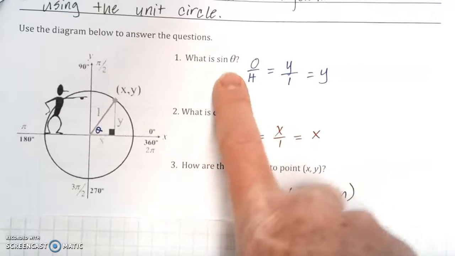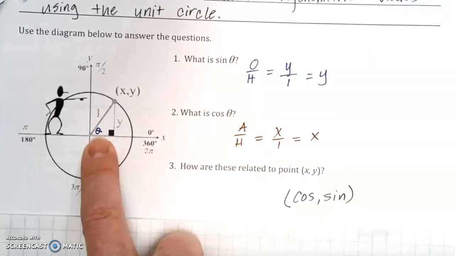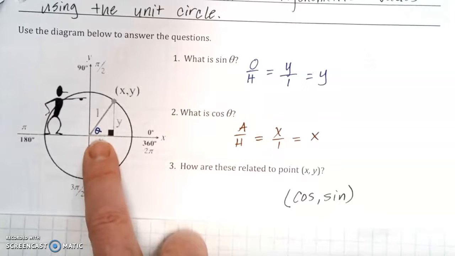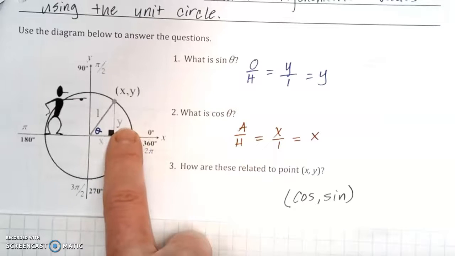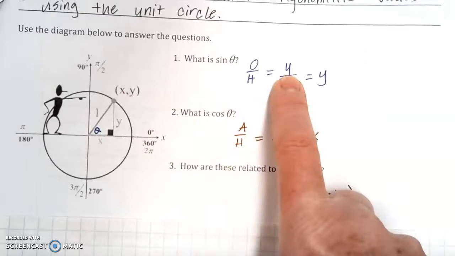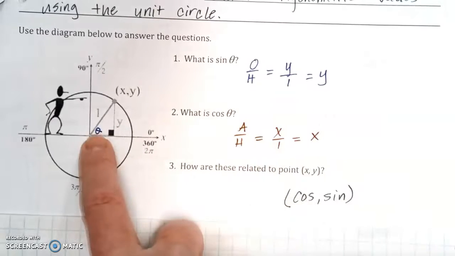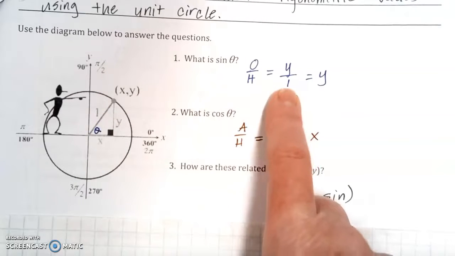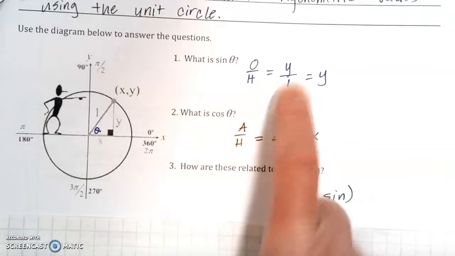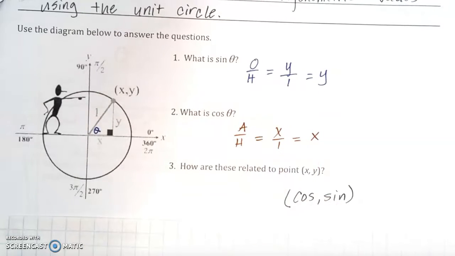So for this angle theta right here, and mine was super light, so I had to trace over it, the opposite is side y, so I put that in the numerator, and the hypotenuse is 1, I put that in the denominator, and y over 1 reduces to just y.